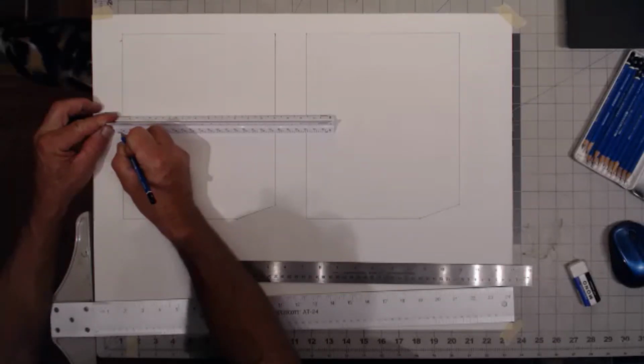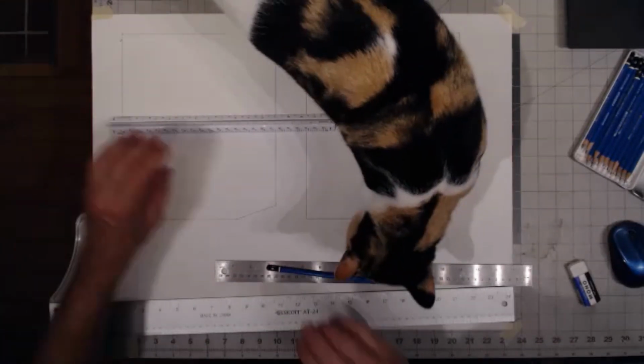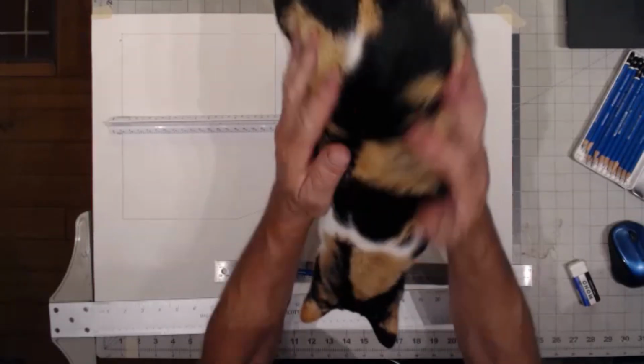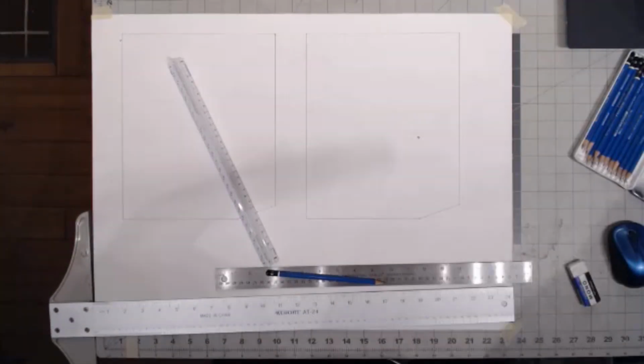Yeah, Callie, my cat wants to jump up, and there she is. Yeah, this is what it's like when you draw, but you need to go down.